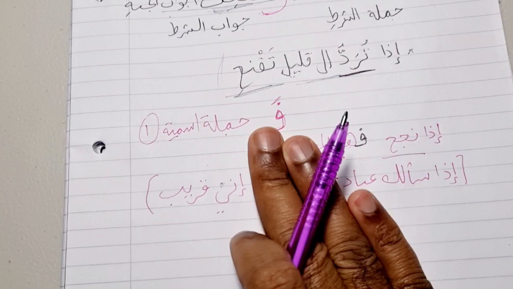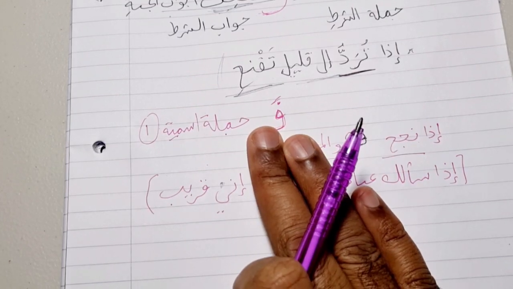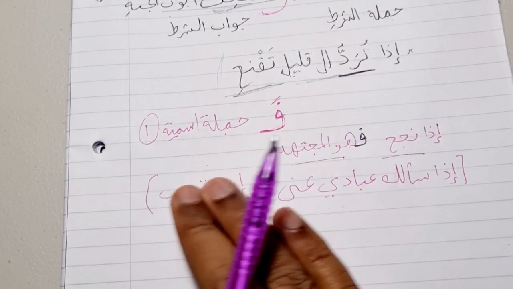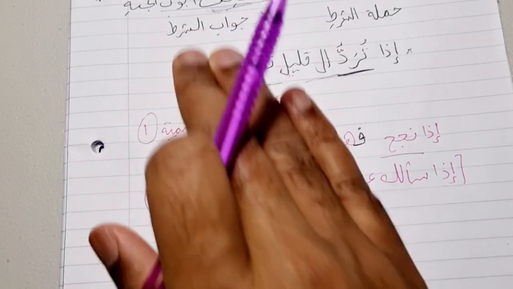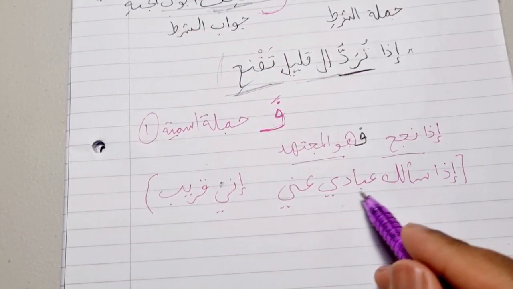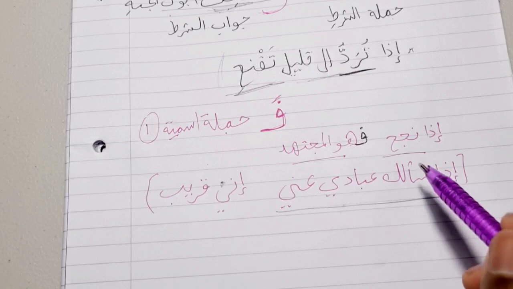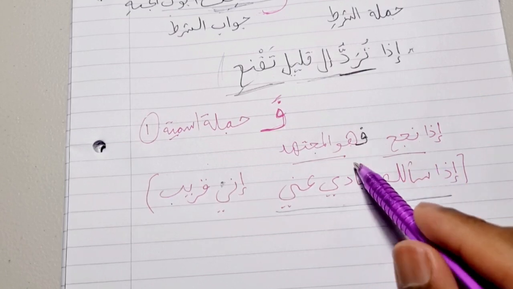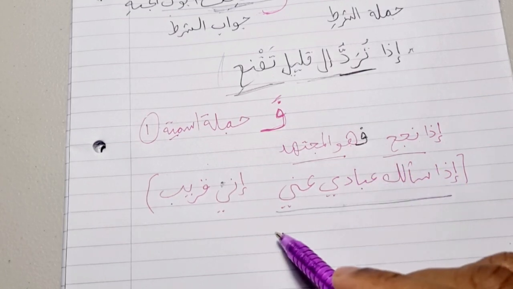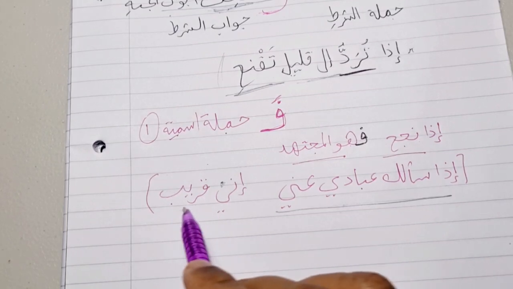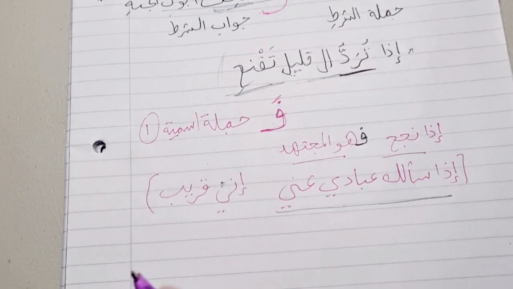Right? This is a sentence. What type of sentence is this? This is a jumla ismiya. So we have a jumla ismiya coming as our jawab al-shart. إذا سألك عبادي عني. This is our jumla al-shart. If my servants ask you concerning me, indeed I am close. Right now it's disconnected.